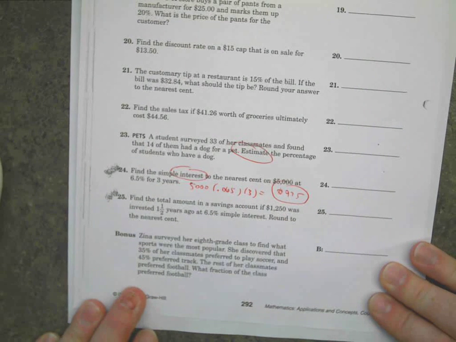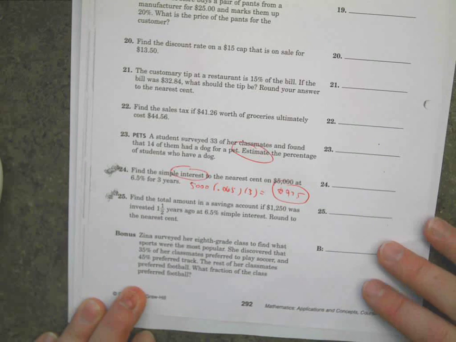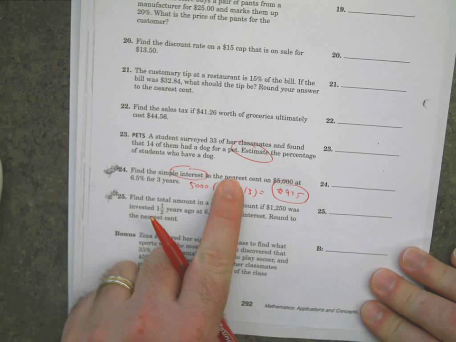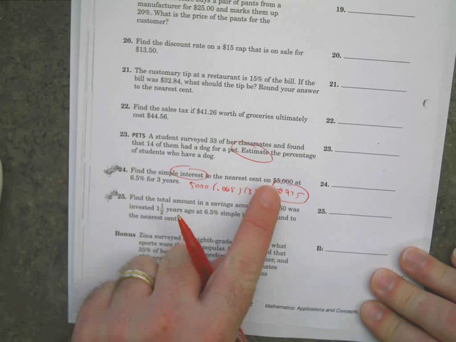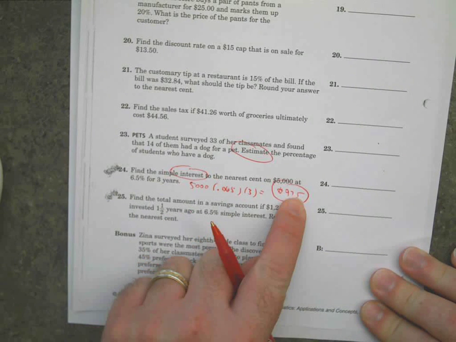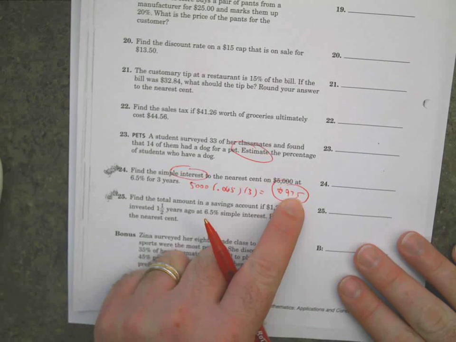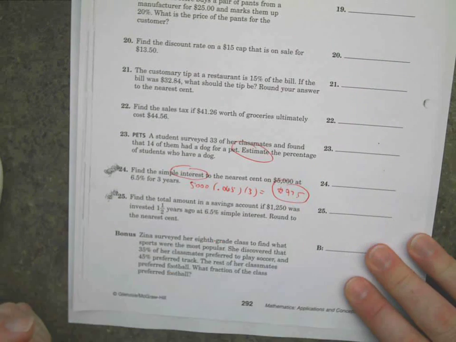Now, be careful. They're telling me that they want just the interest, so I'm going to leave it at $975. You realize though that you still have your $5,000 there. If that was a savings account, you still have $5,000 in there plus $975. Or if you borrowed $5,000, you'd still have $5,000 to pay plus $975 in interest. Interest goes both ways, one that the bank collects, one that the bank gives out.